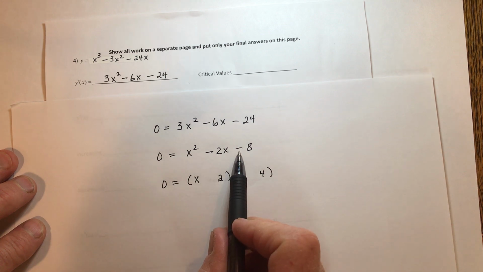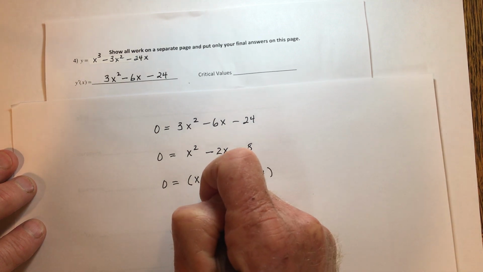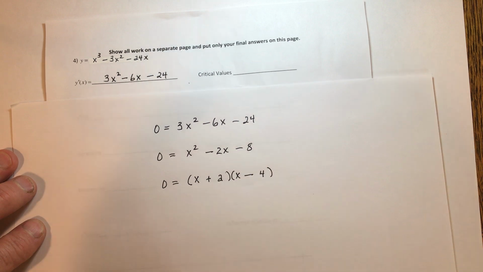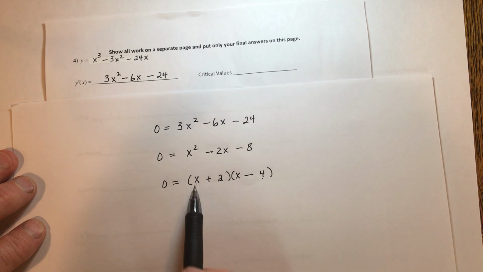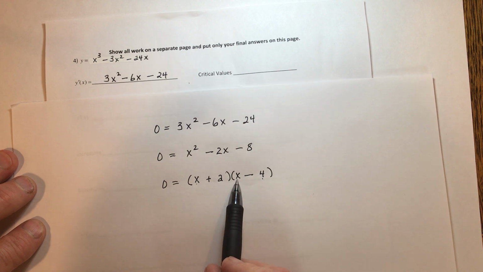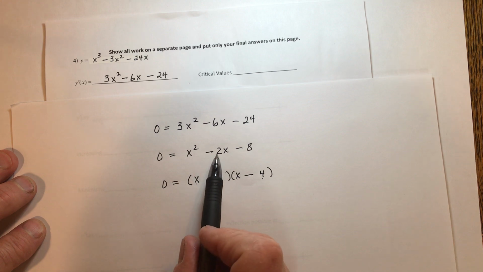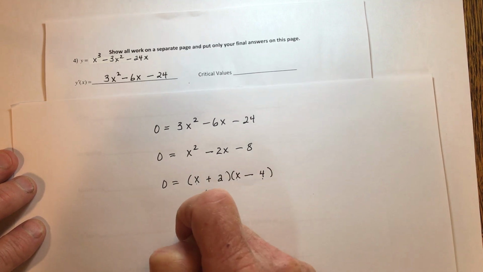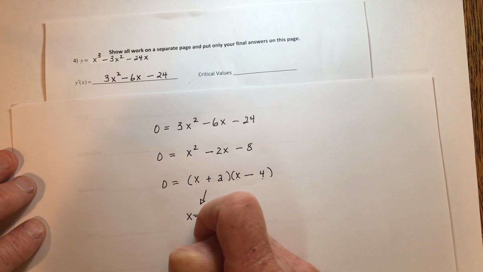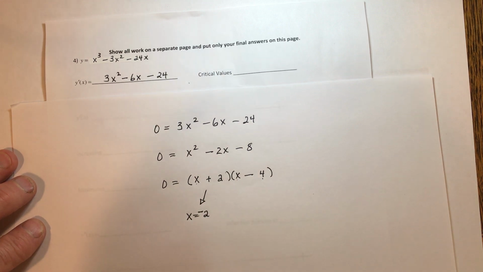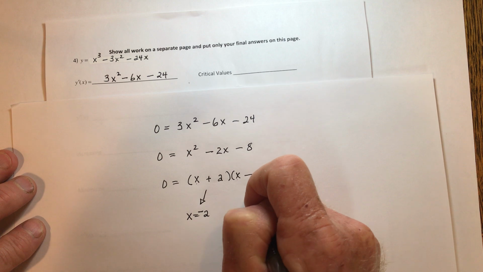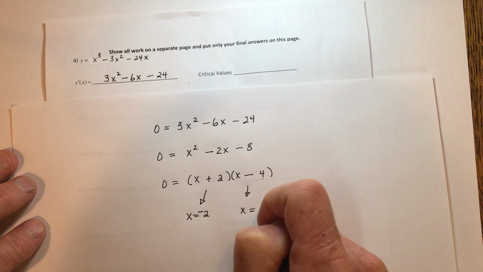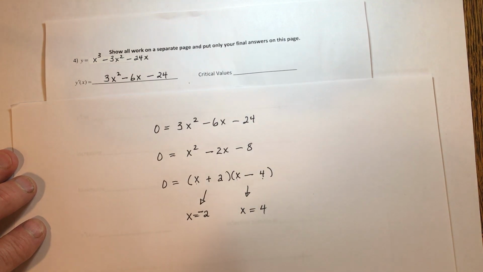And it needs to be a negative 8. So one of them needs to be positive and one of them needs to be negative. And if you check the middle term, this times this will be negative 4x, and this will be positive 2x, which leaves behind a negative 2x, which is exactly correct. When you set this one equal to 0, it's going to be x equals, oops, forgot my negative, x equals negative 2. And this one will give you x equals 4.